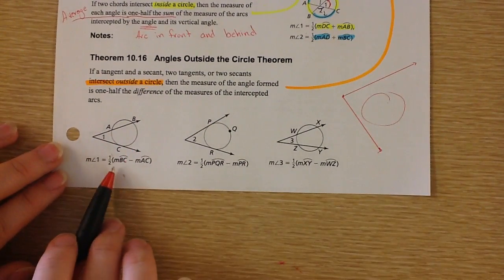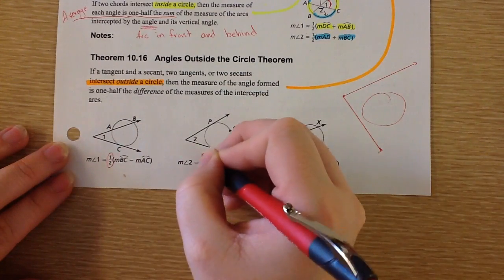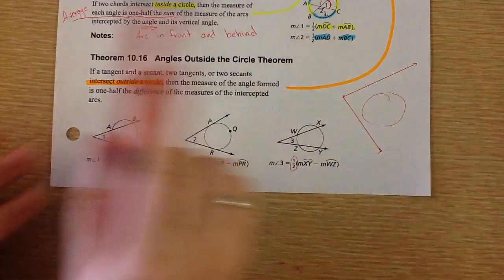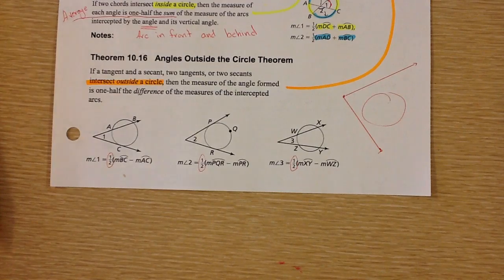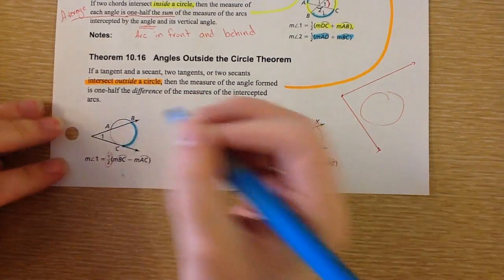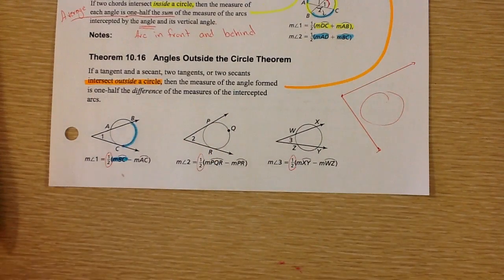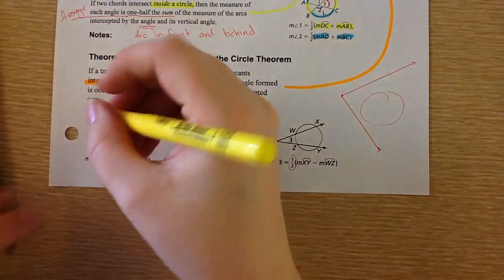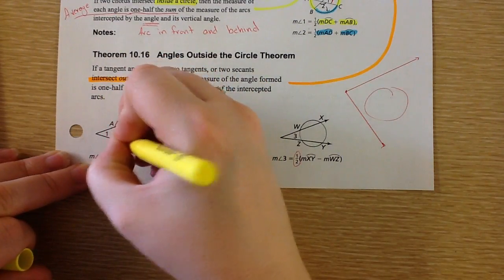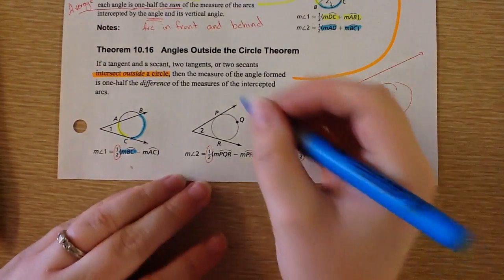In this case, we're still going to have that whole half idea. Do you see here? All of these have that half idea. But now what I do instead is I take the bigger arc, so there's my bigger arc, and then we subtract the smaller one, the one inside. Really, all three of these, you do the same thing.